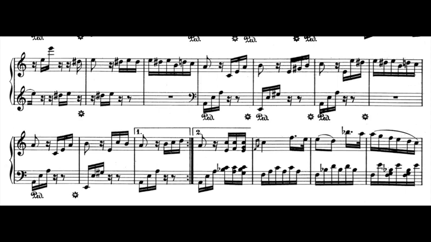With D instead of E. Okay, I hope it has been useful. Bye bye.